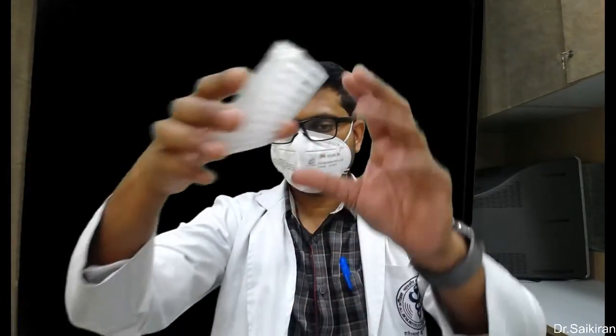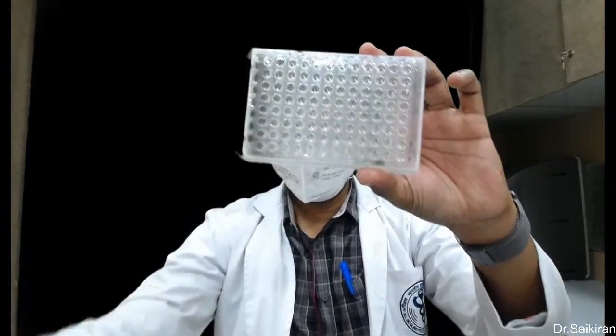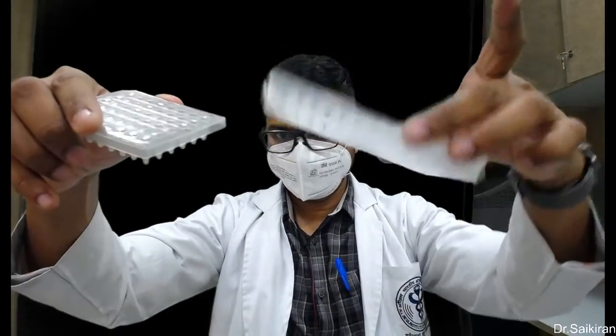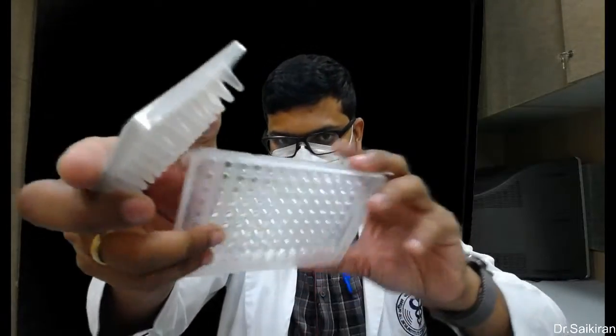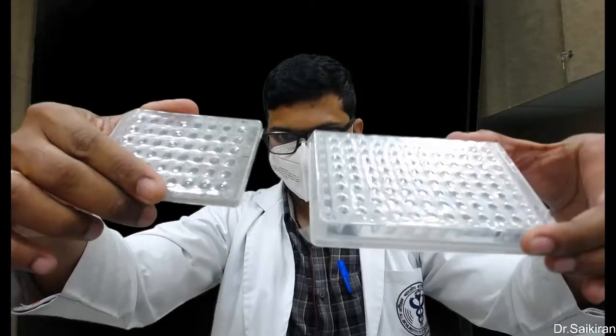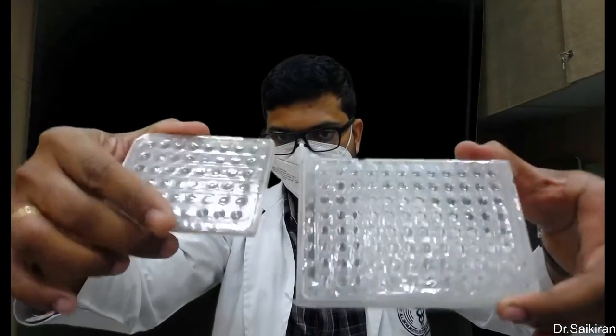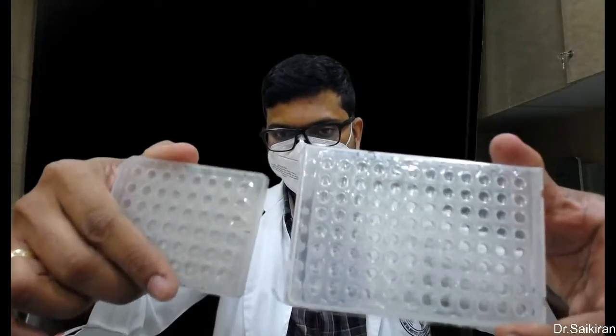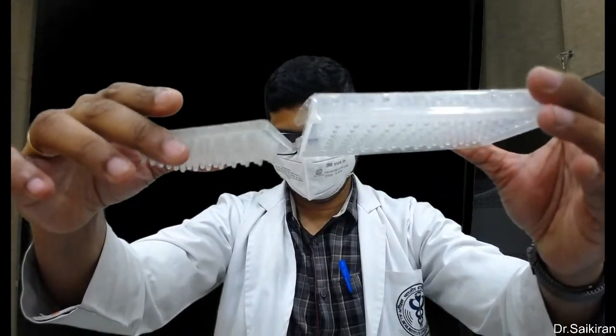So these are the plates, PCR plates. This is a 96 well plate. This is a 48 well plate. You can see. This is the bottom part. This is the upper part. So we load the extracted DNA and we put it on the thermocycler for amplification.